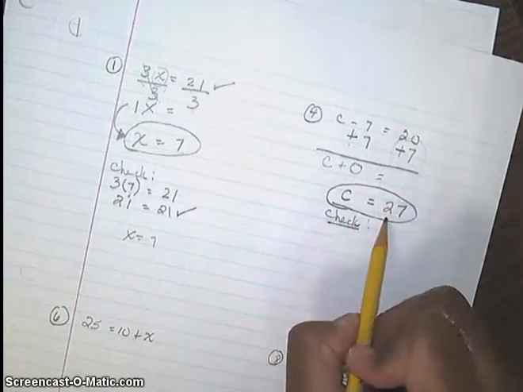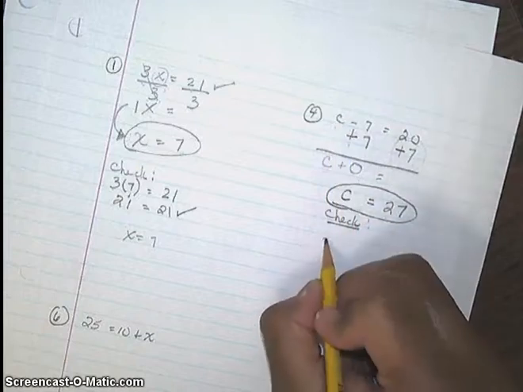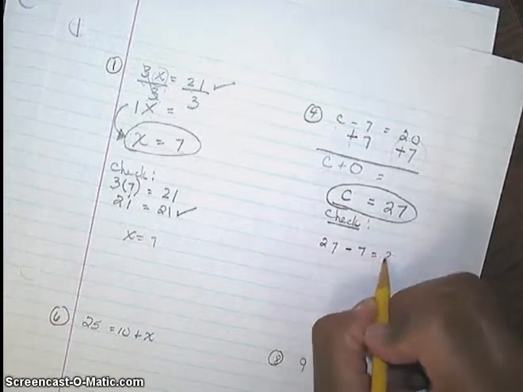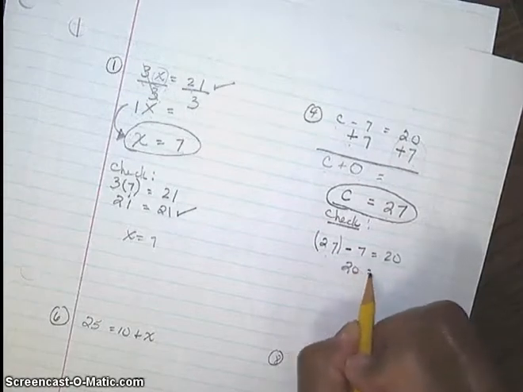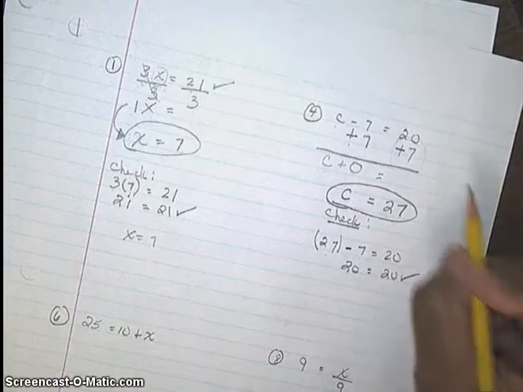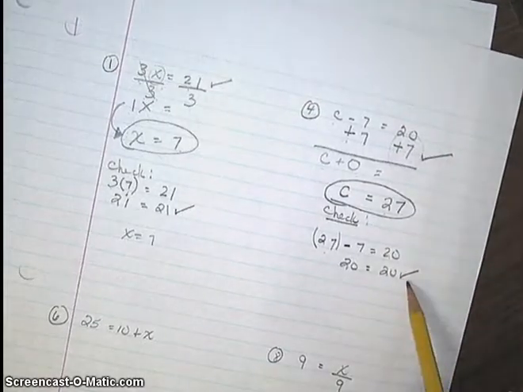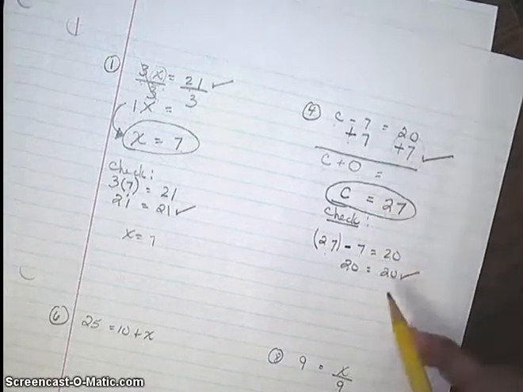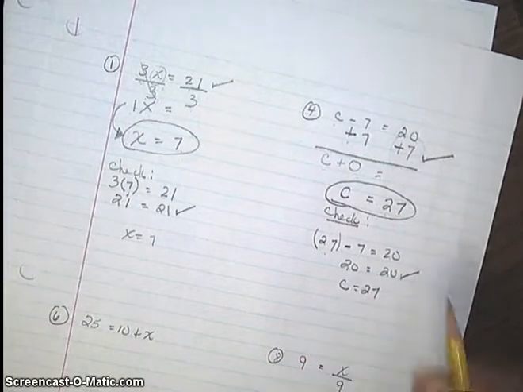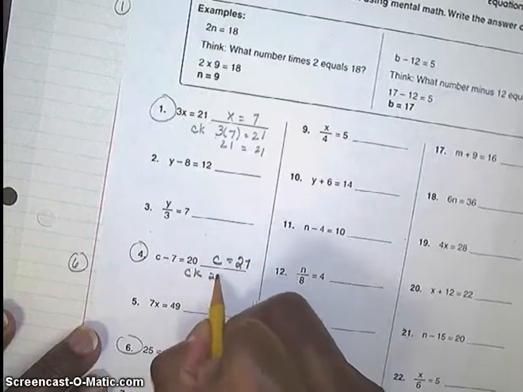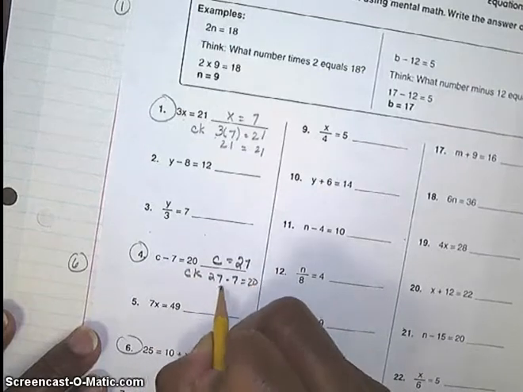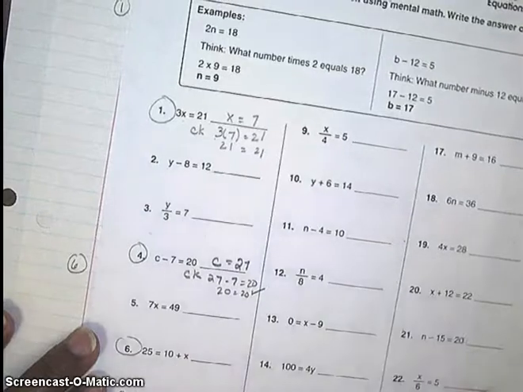When we place the 27 back in the original problem, we have 27 minus 7 is equal to 20. That looks good. 20 is equal to 20, and we've checked it out. That is working perfectly. That makes sense. It keeps it balanced. So C is equal to 27. And that is what you should have on your work for number 4. C is equal to 27. Make sure you show me your work. 27 minus 7 is equal to 20, because 20 is equal to 20, and it checks out.